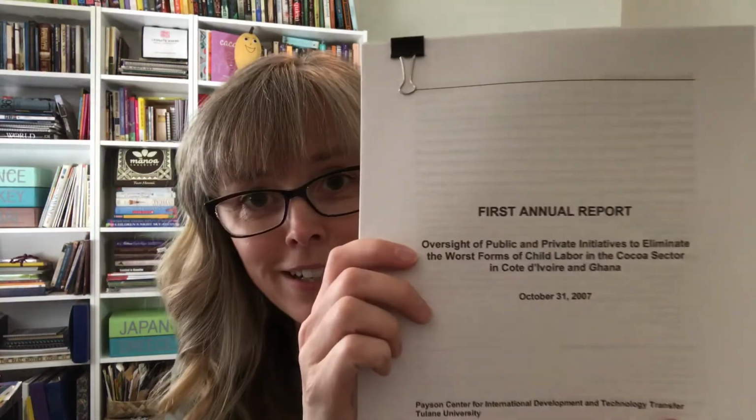And they put out a report in 2007, which you can get online if you are interested. It's a very long report, first annual report put out in 2007. 271 pages long. It's a doozy. But they said there was some progress, but children were still working in cocoa production, including dangerous tasks. They regularly missed school. There was no certification. And the governments in Ivory Coast and Ghana were criticized for their lack of transparency.